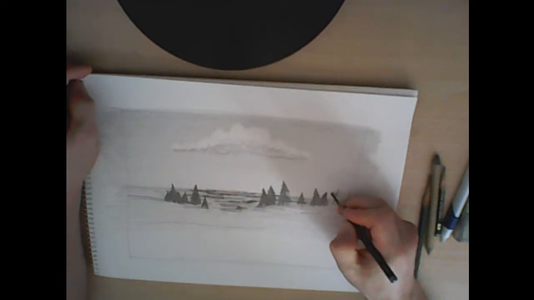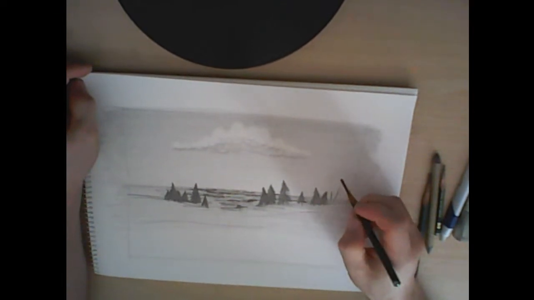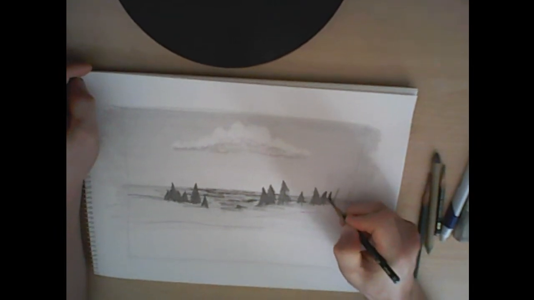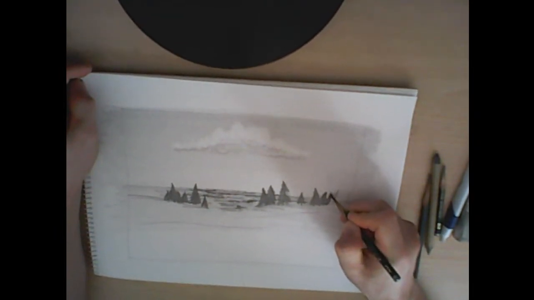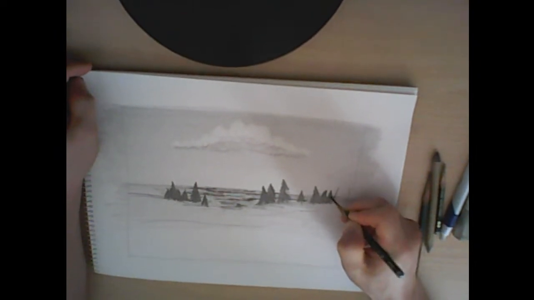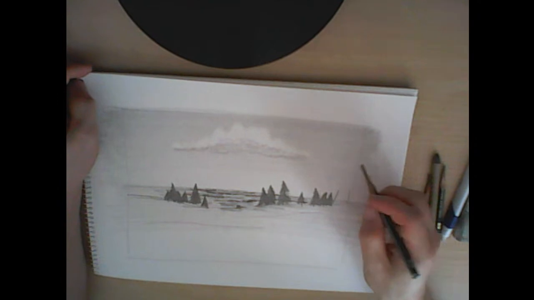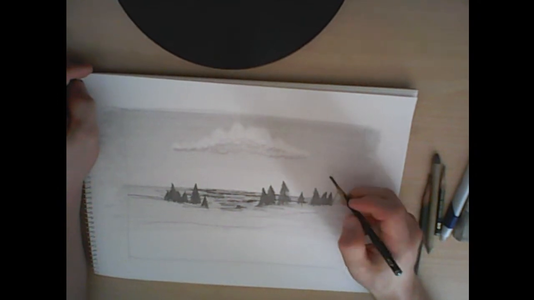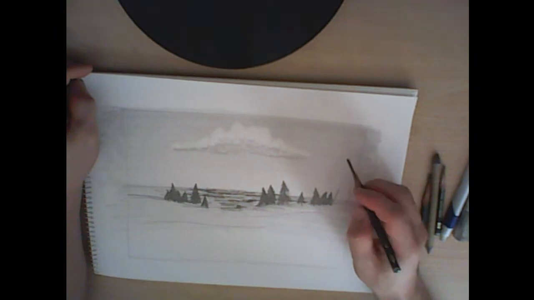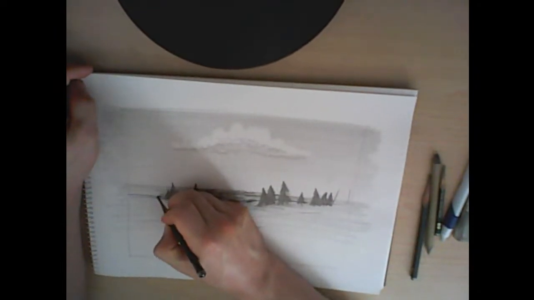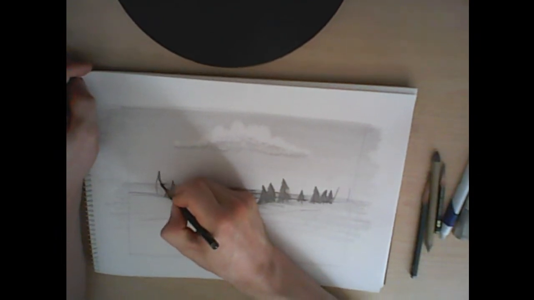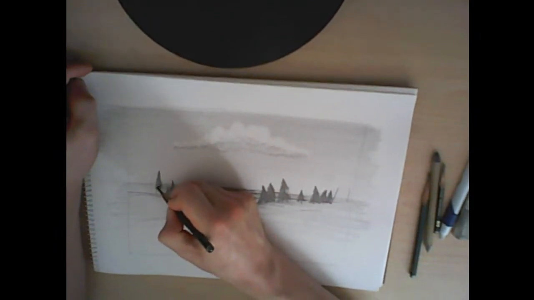Let's have one more there to make this look a little bit more dense, like there's a real forest going on, just like on the left. Right, and let's continue this a little bit. Yeah, one more right here. The big one that covers a lot of ground.